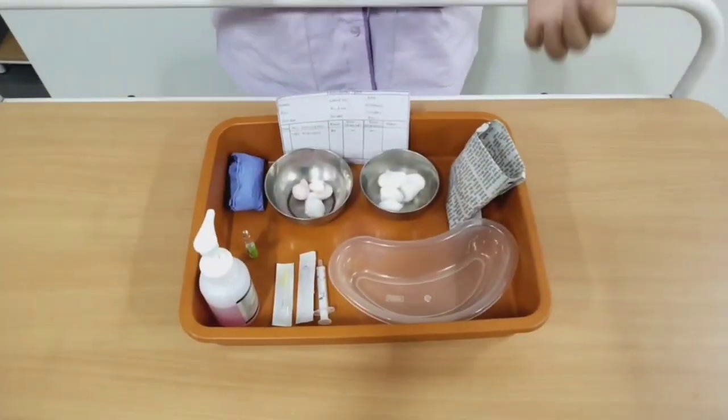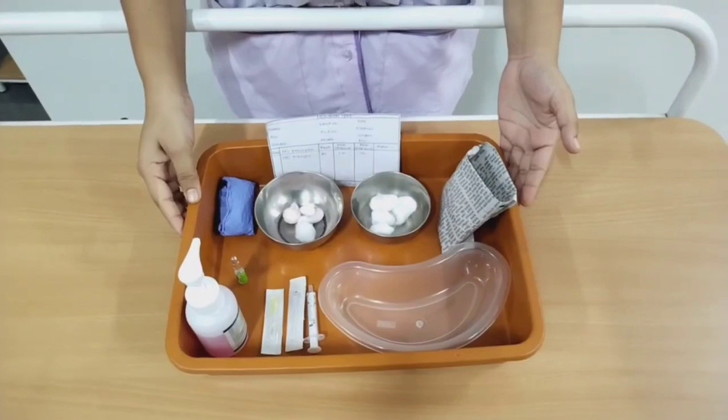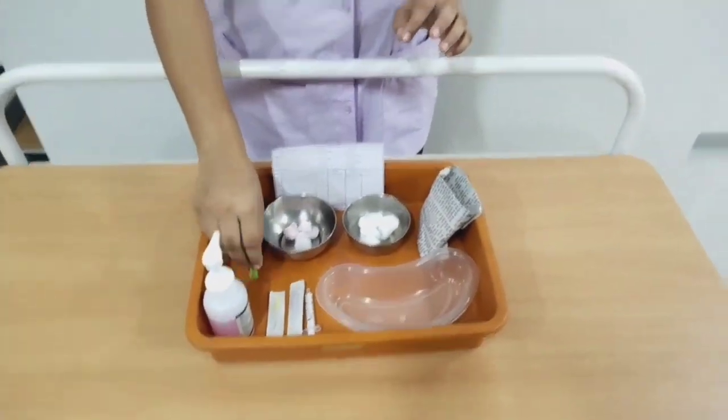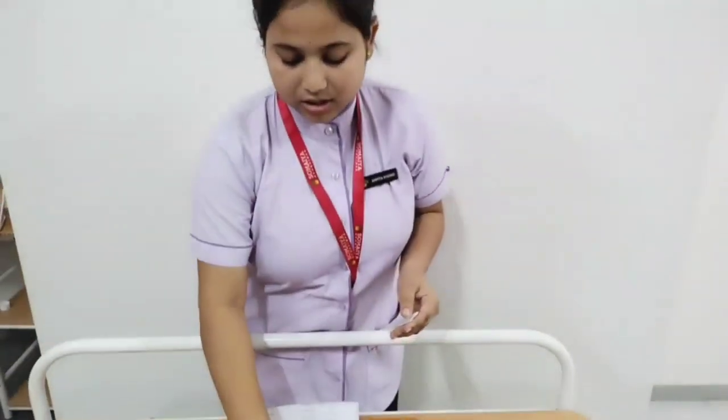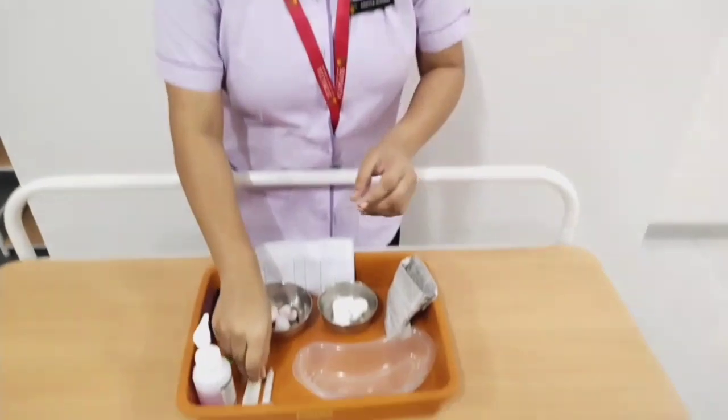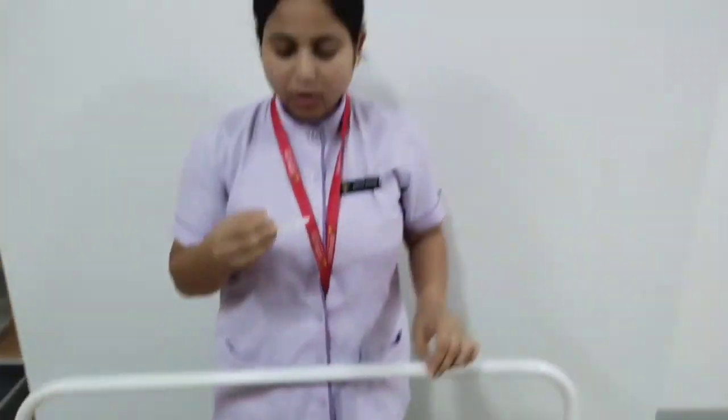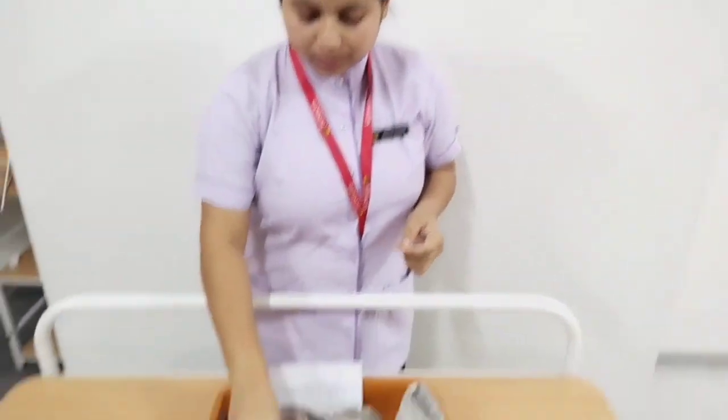This is a tray prepared for IM injection, a clean tray containing the prescribed medicine, a sterile syringe and sterile needle to inject the medicine, a 20 gauge needle to load the medicine.